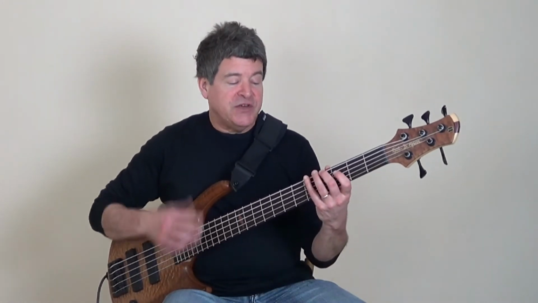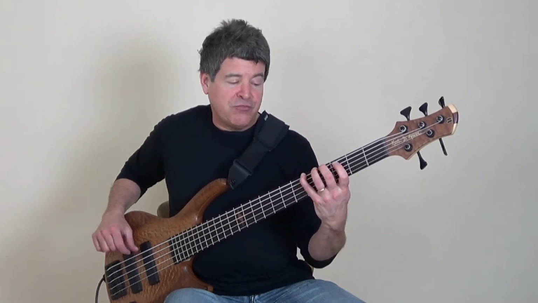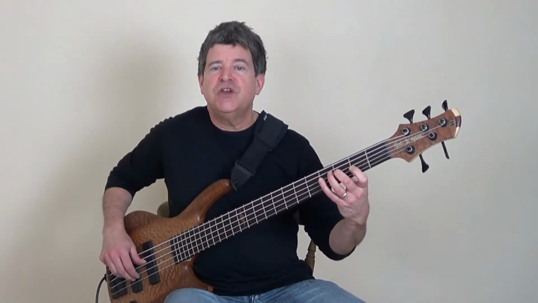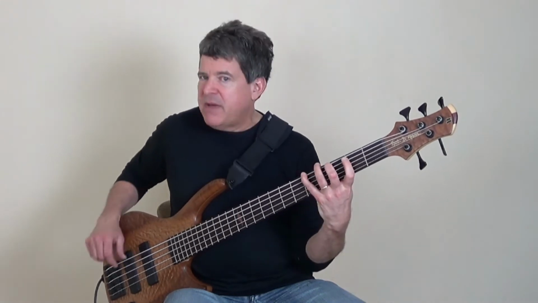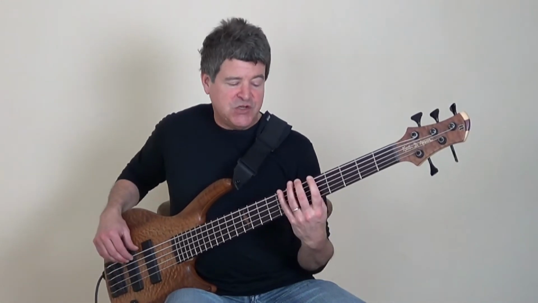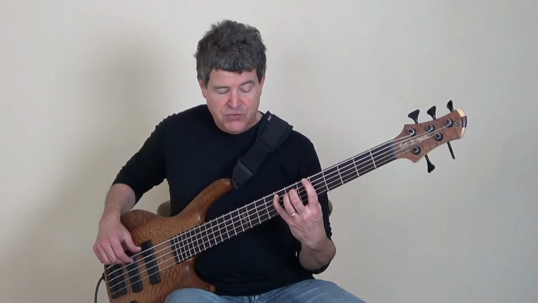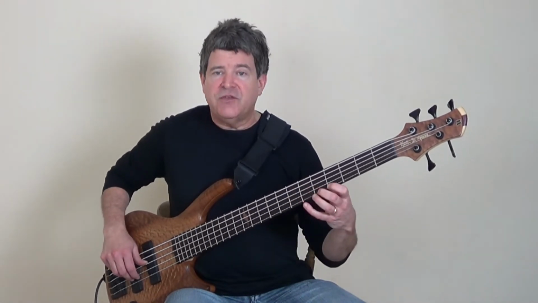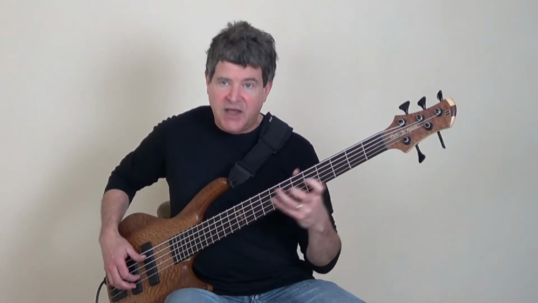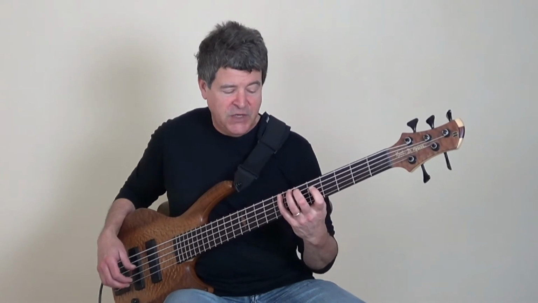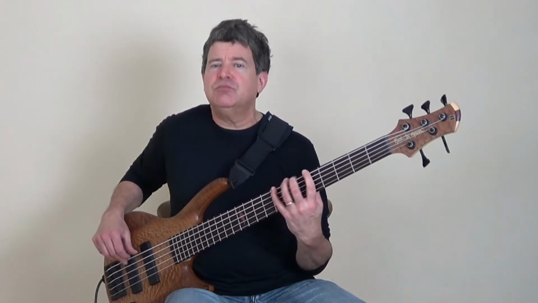So if I start on the next form here, I've got the third first variation. So I'm starting on E and I go 3, 5, 7, root, 3, 5, 7, root, and then I'm just playing back down the form. The second variation of the third is going to start here and I go 3, 5, 7, root, and then 3, 5, 7, root, and I come across this way. You can see that there's this kind of diagonal shape that occurs here across the fretboard, which is a little challenging, and you really want to practice that to get that smooth.